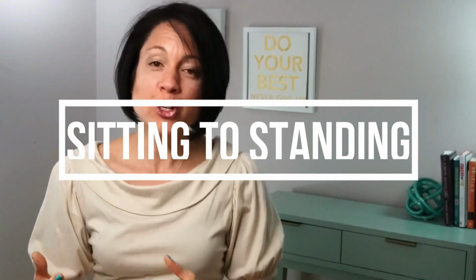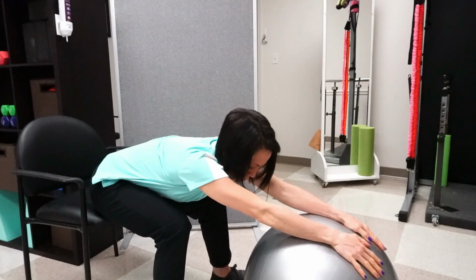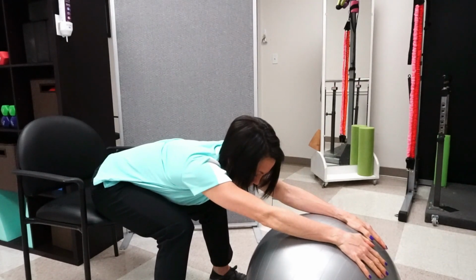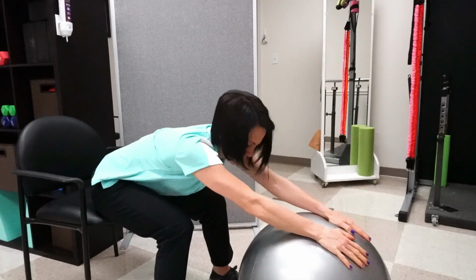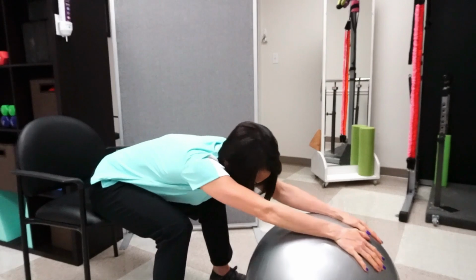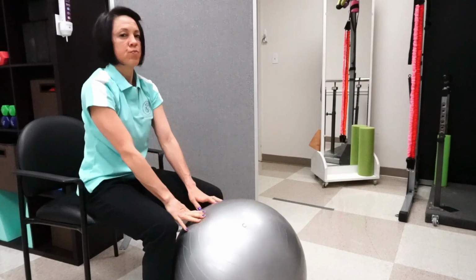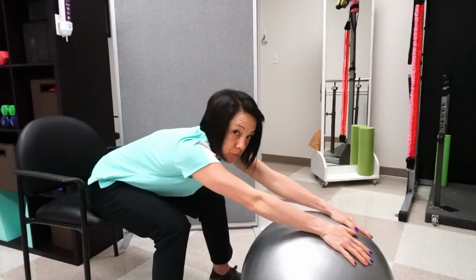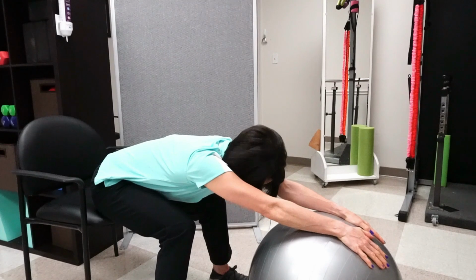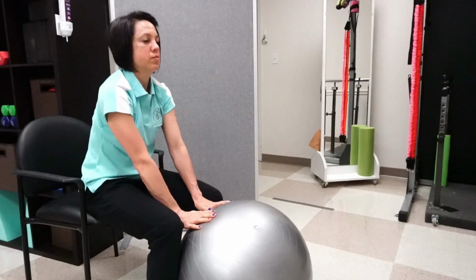All right, so the first progression is just sitting, and depending on where you're at or how fearful or uncomfortable you are with leaning forward, you're just going to put your hands on a gym ball and roll the gym ball forward, and then bring it back and then roll it forward. Now your goal is to almost feel like you're getting more of your weight onto the other side of your feet. So almost feel like you have to lean on the ball a little bit in order to keep your balance. That's kind of what you want to feel. All right, now this is just getting you comfortable with the idea of leaning forward for those of you who are a little bit fearful of this.